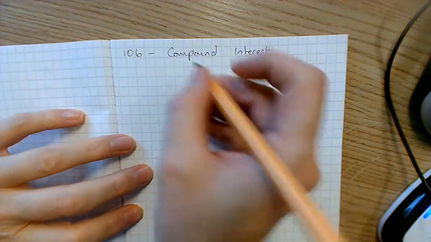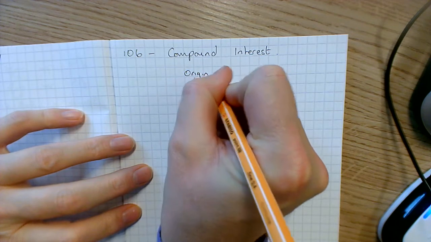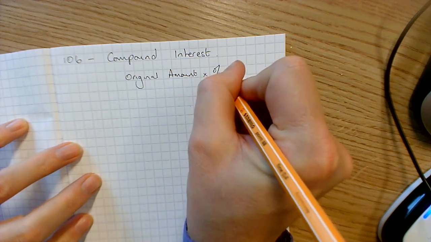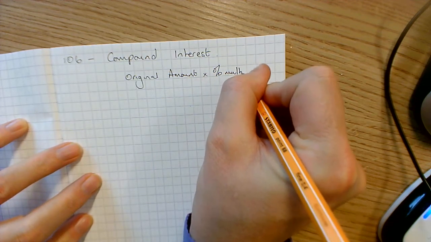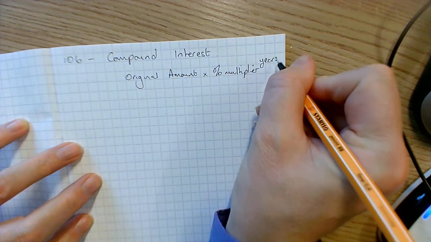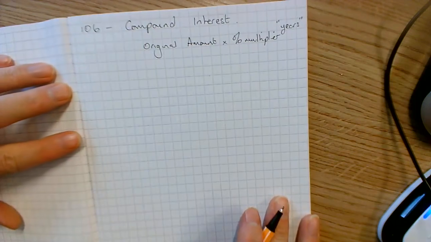Now the way compound interest works is you take your original amount, you multiply it by your percentage multiplier, and we'll explain that in a minute, and then you put it to the power of the number of years or the time periods. This is years up here, but that's just the time period.